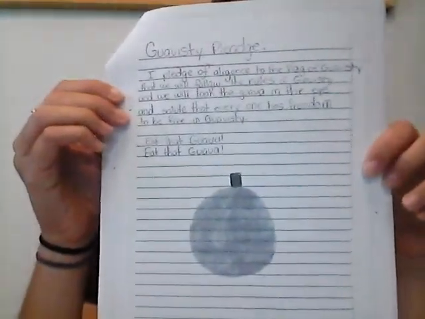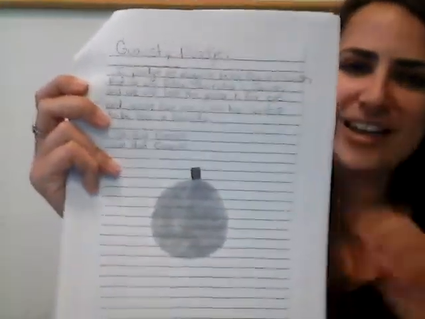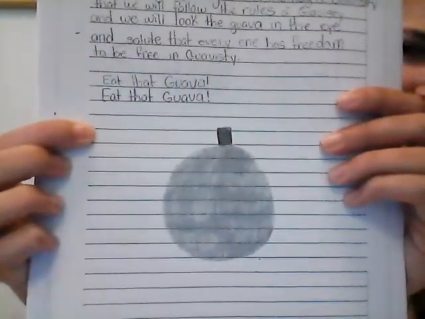So this group, they decided to make a pledge. And we'll just read their pledge. It says, I pledge allegiance to the flag of Guavasti, that we will follow the rules of Guavasti, and we will look the guava in the eye and salute that everyone has freedom to be free in Guavasti. And then their pledge ends with, eat that guava, eat that guava. Very, very interesting pledge. So you guys will be creating either a song or a pledge for your state.